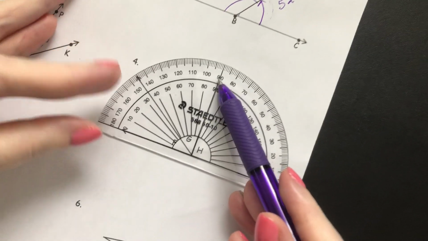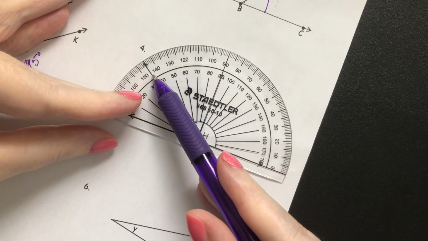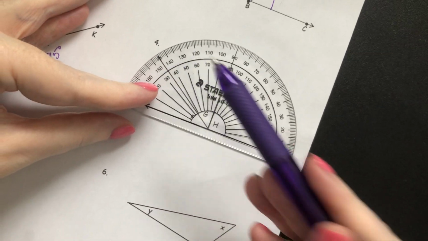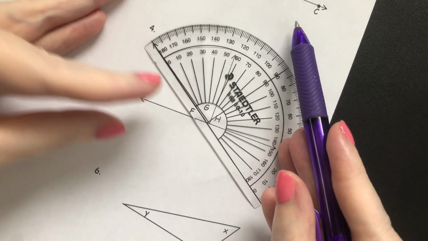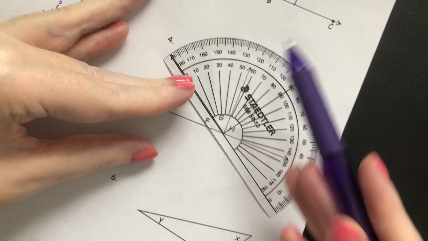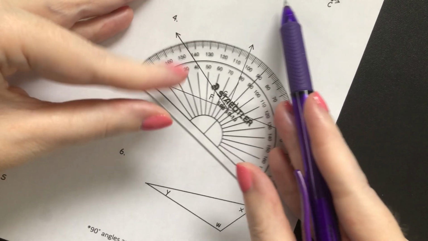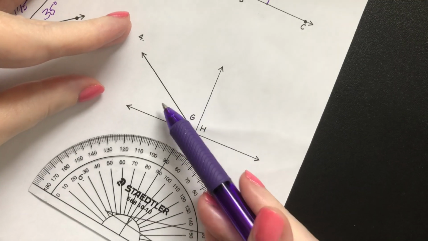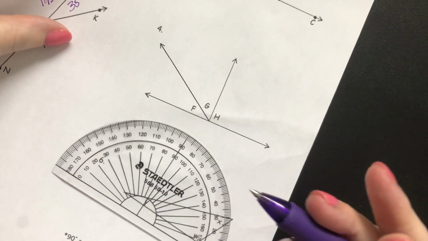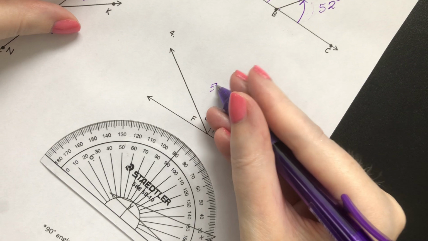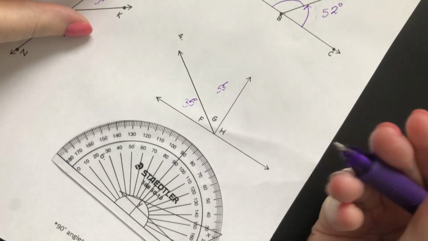You could start at the 90 and count 10, 20, 30, 40, 50 and the difference, 54 or 55 depending on where it is. Or you could rotate like this and get your 0 on that line and measure from here to here and get your 55 that way. Because these two angles are on the other side of a 90 and the line at the bottom is straight, these two angles, say 55 and 35, they had to give you 90.